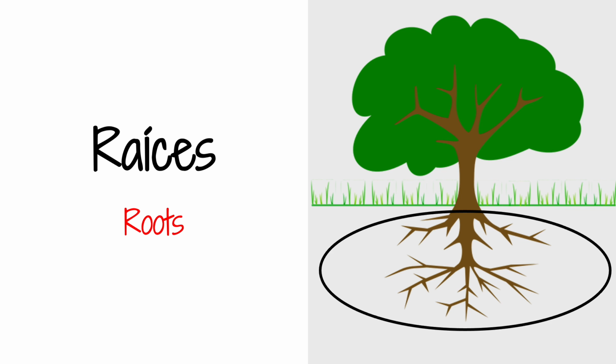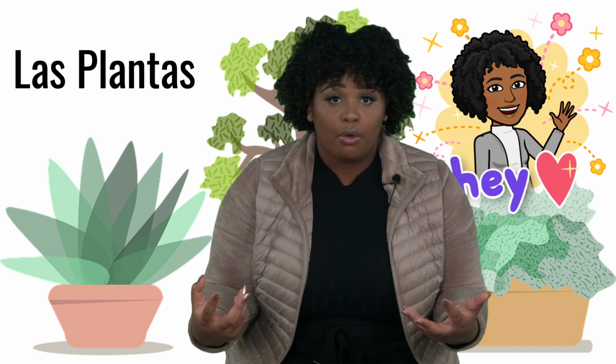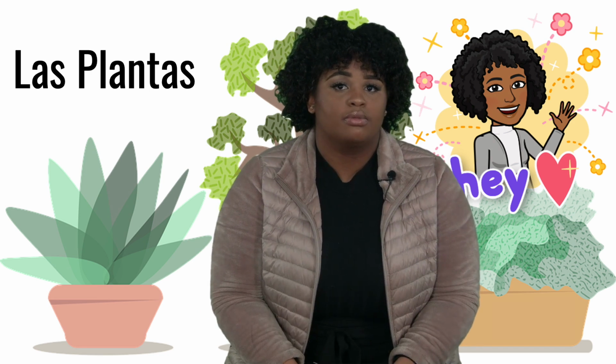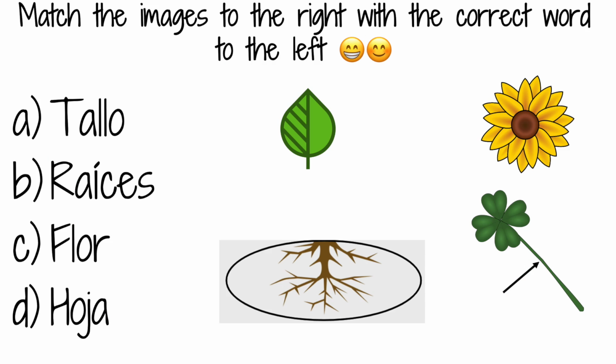So now that we went through the parts of our flower, I want you guys to match the images to the right with the correct word to the left. So you're matching A, B, C, D with the correct picture on the other side, okay? So we're going to start with A, right?